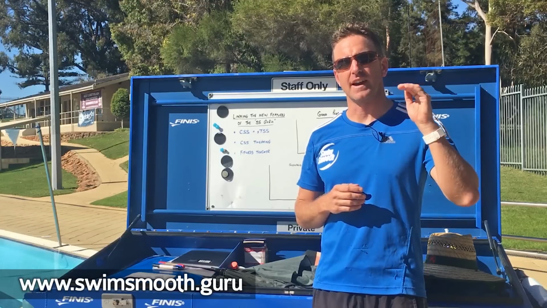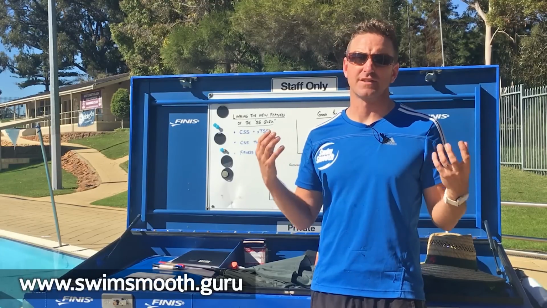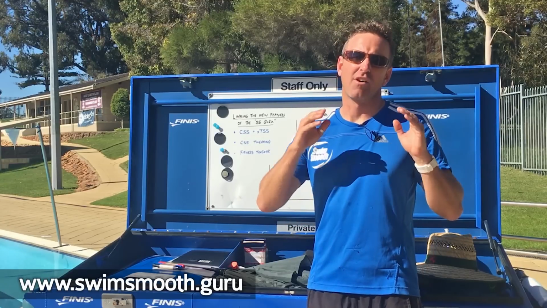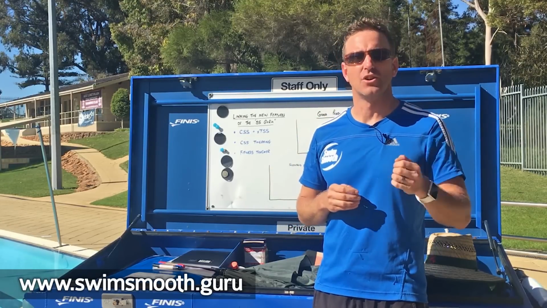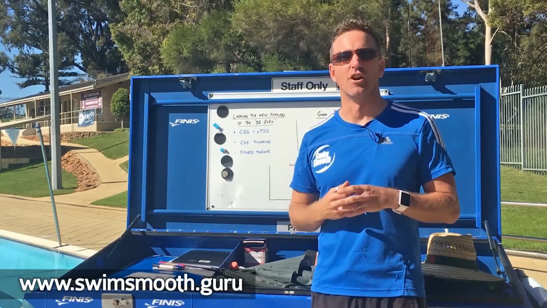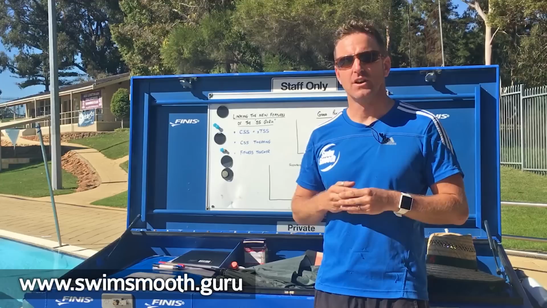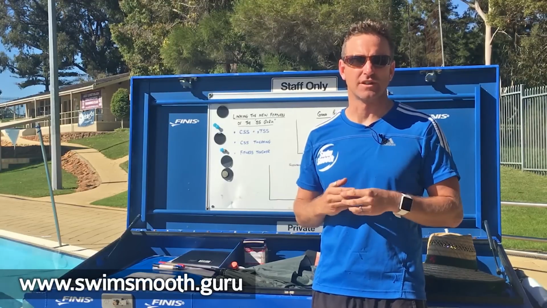The benefit of breaking it down as a 400 and 200, besides the fact that psychologically it's quite easy to do that, is that we're able to look at how aerobic you are compared to how anaerobic you are. To swim well over 400 metres and above, you need to really develop your aerobic efficiency.